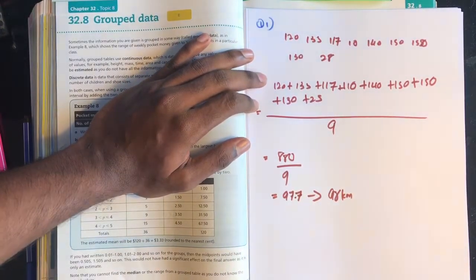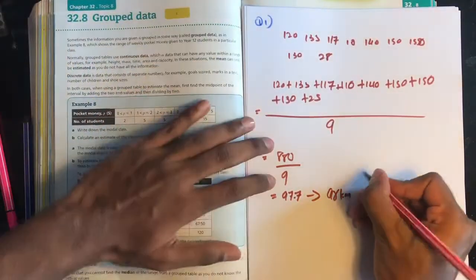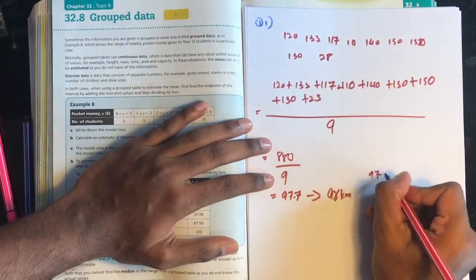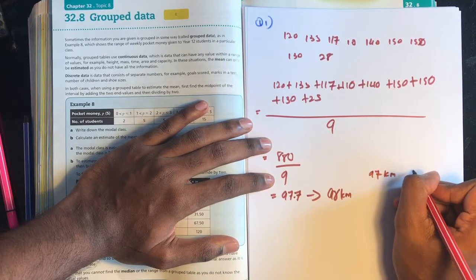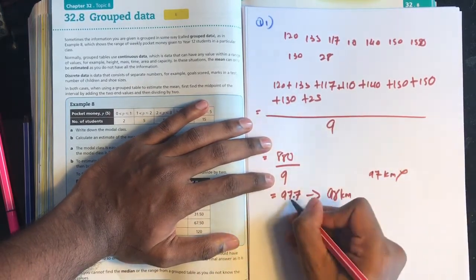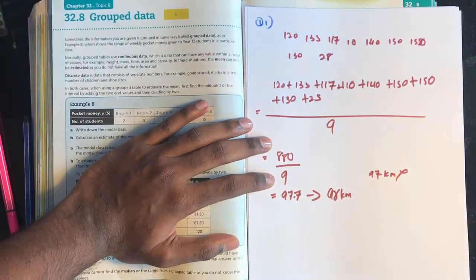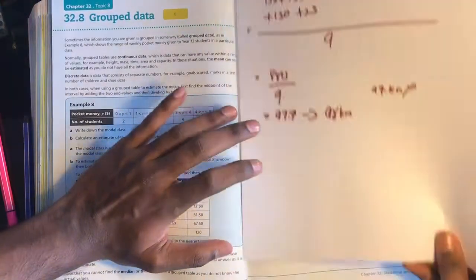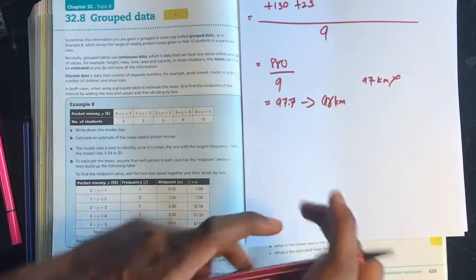I know in the objective options there are two answers very close to each other. They gave you 97 kilometres as well. But 97 kilometres we cannot use, because why? It's 97.7, so we need to take the next round off, which is 98. Okay, so that's question number 1.